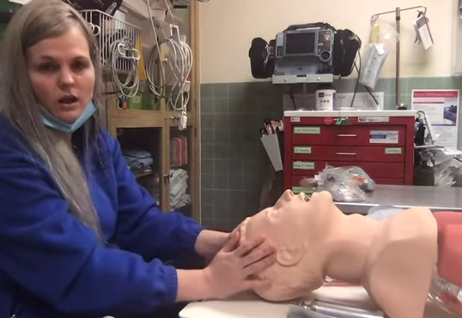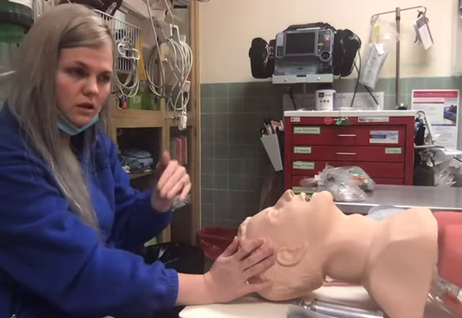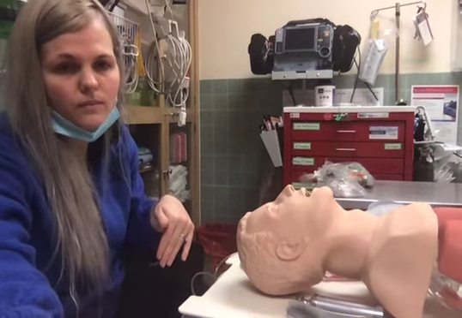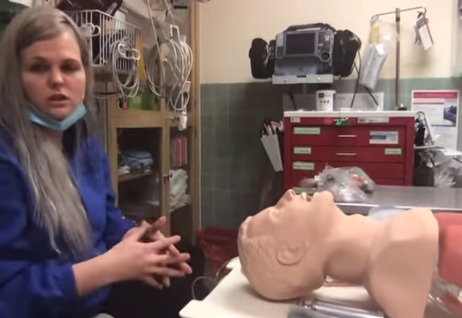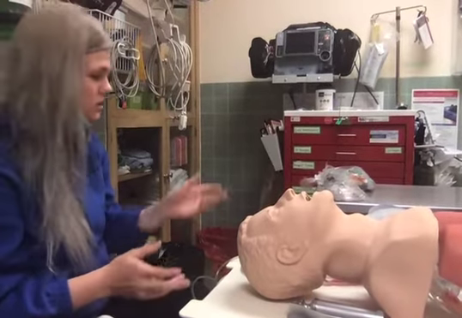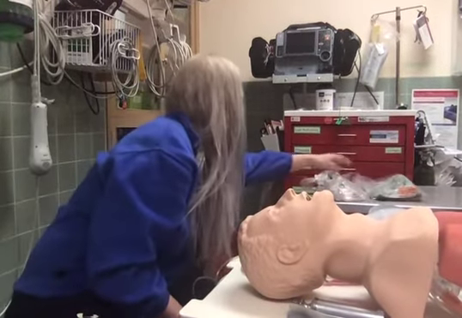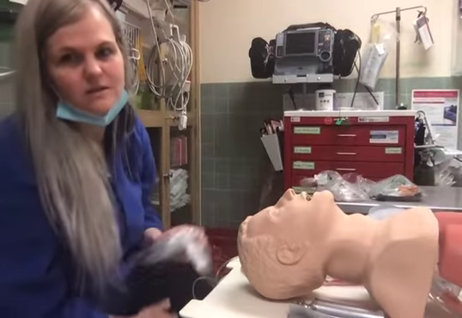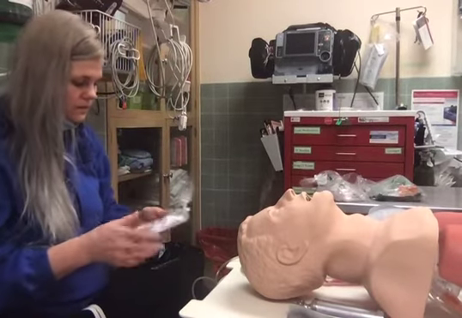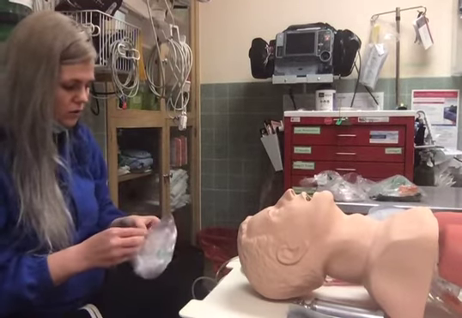So starting with the lowest utilization, it's a low flow oxygen delivery system. It's our nasal cannulas. Everyone's very familiar with these. These are a basic skill level tool.